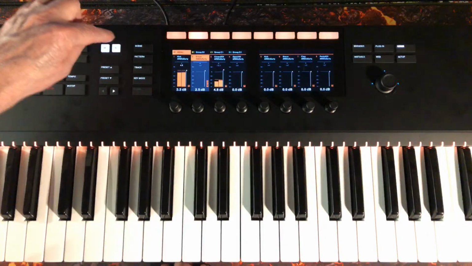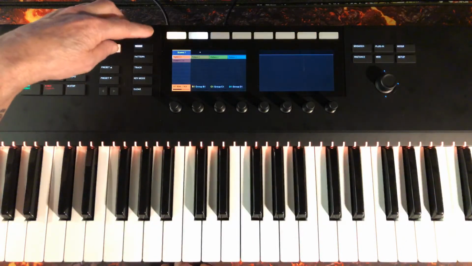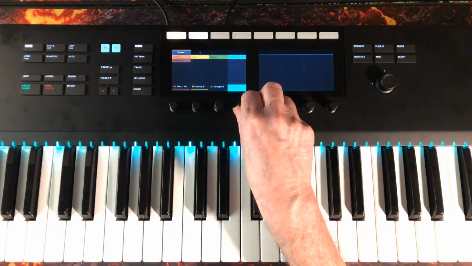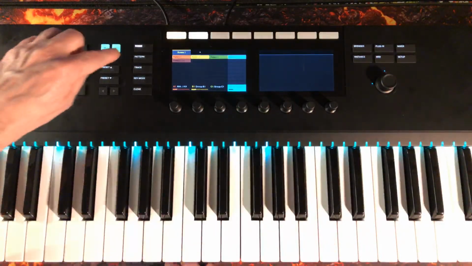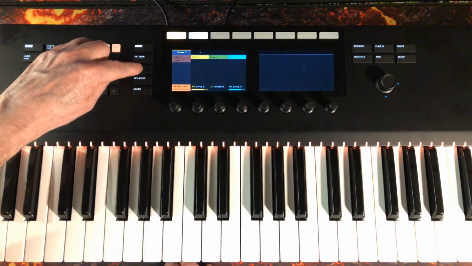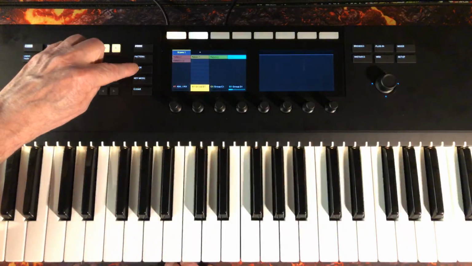Anyway, let's go to our scenes now, and I'm going to go to this organ sound and see if I can add something to that.